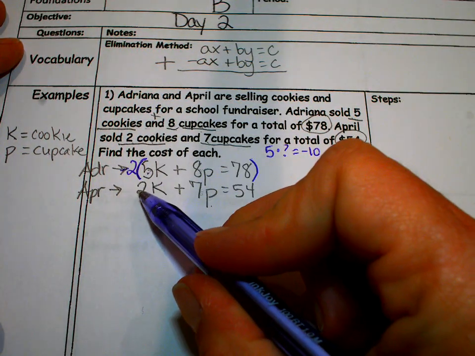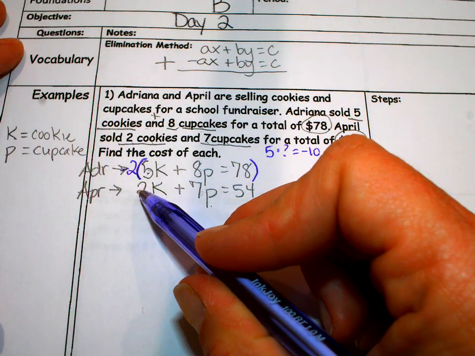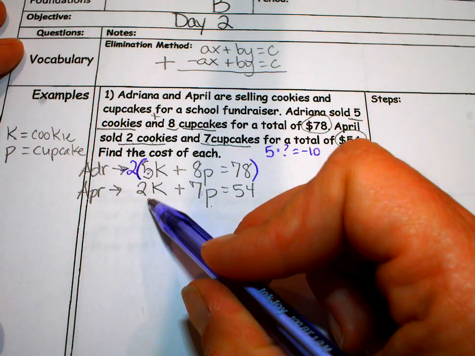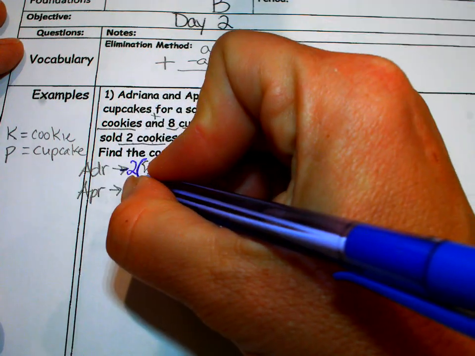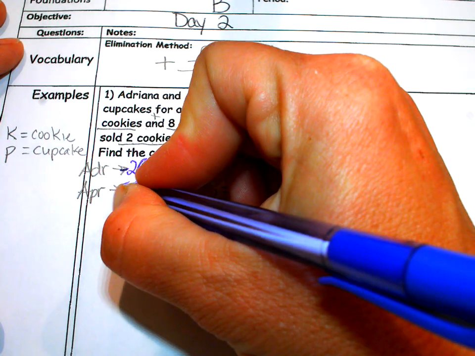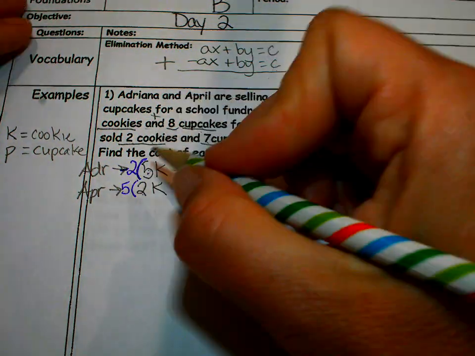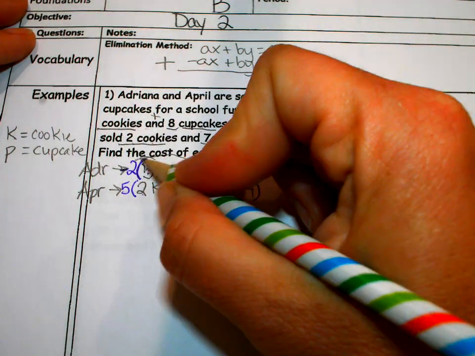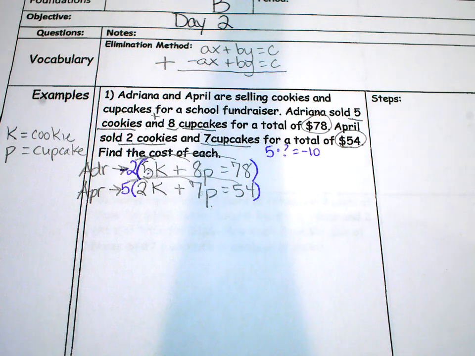What am I going to multiply 2 by to get a positive 10? 2 times what equals 10? Because this is a negative 2, make sure you have that negative. I'm going to multiply this whole bottom by a 5 to get a positive. So here we go. I'm going to have 2 new equations. I'm allowing you to use a calculator for this one, okay?